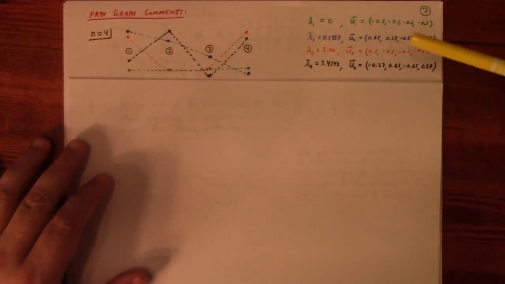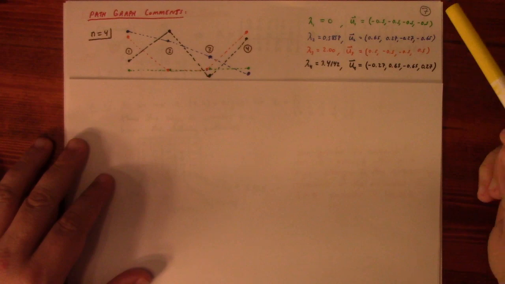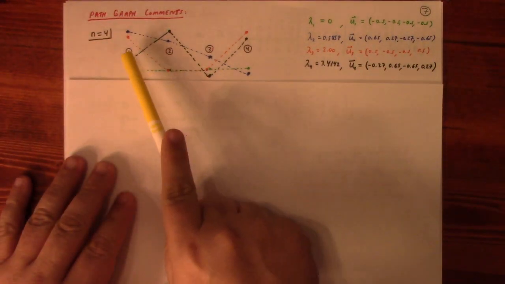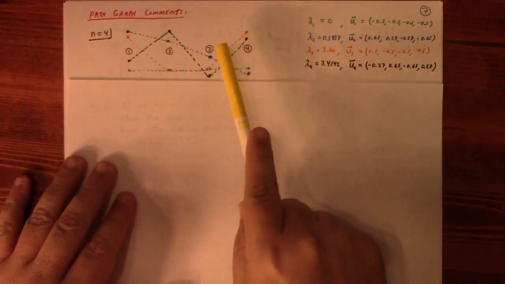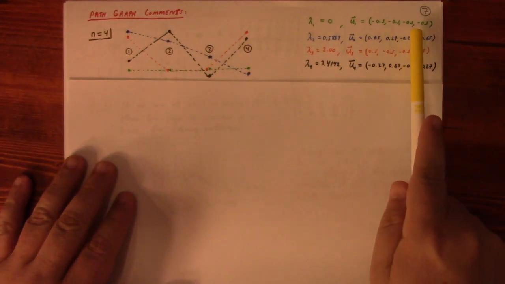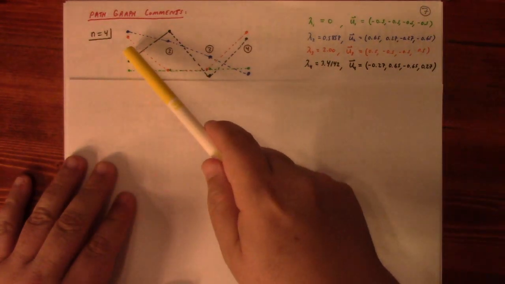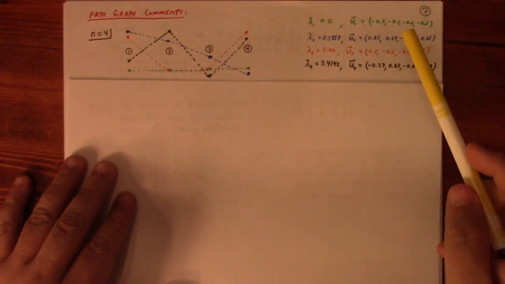Okay, so n equals 4. It's kind of interesting. So what this picture is, I'm looking at the 4 nodes, and I'm graphing the eigenvector in the vertical sense above or below the node, just to try to visualize it.